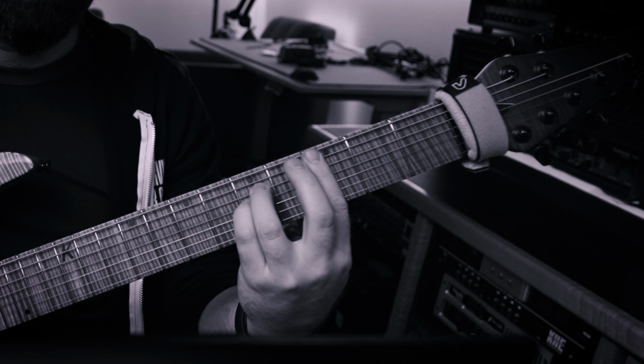What if I told you that you could take 4 very basic chords like this and turn them into a massive, epic metal choir that sounds like this? That's what I'm going to show you how to do today.